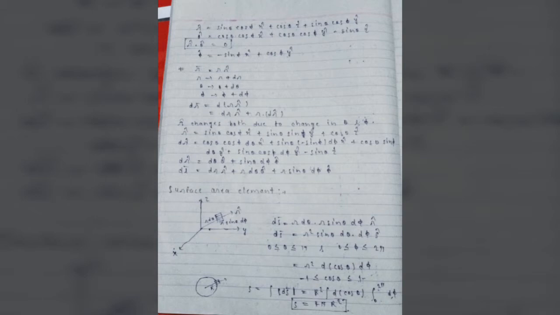Look at the terms. This one and this one. If I take sine theta out, this becomes minus sine phi x plus cosine phi y, and this should be d phi. All right? And look at this term encircled in green.